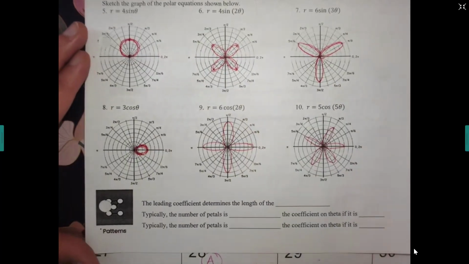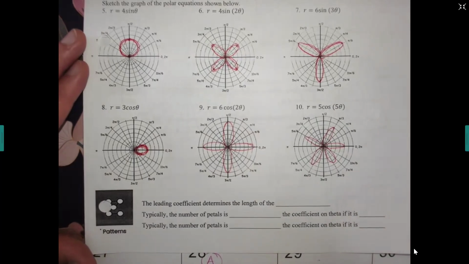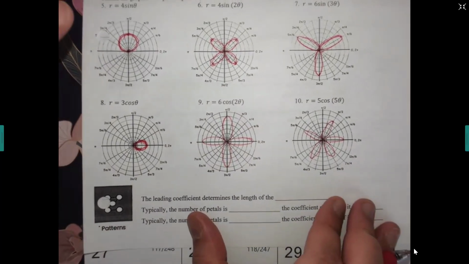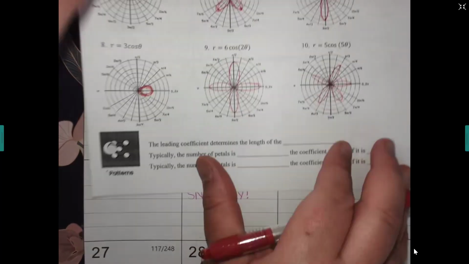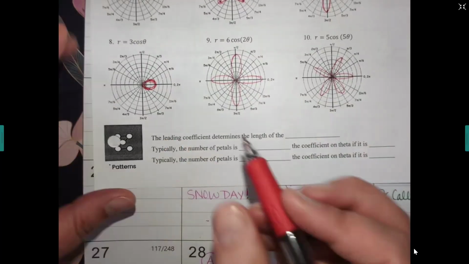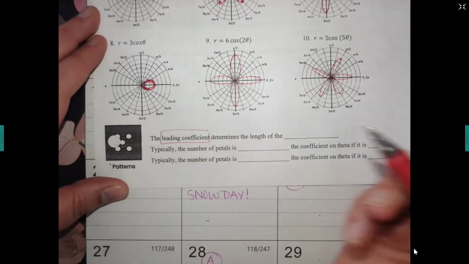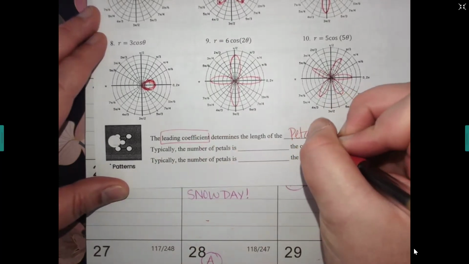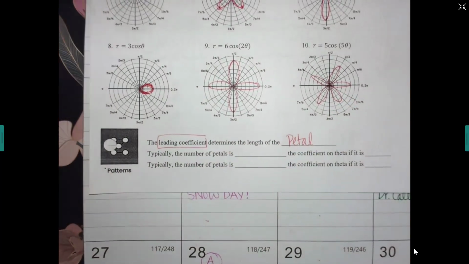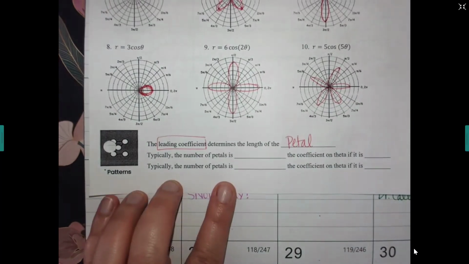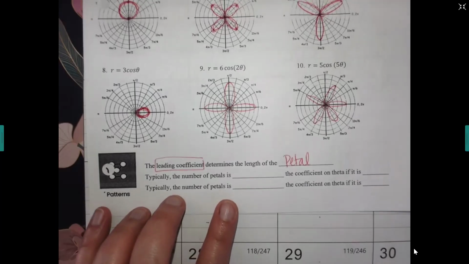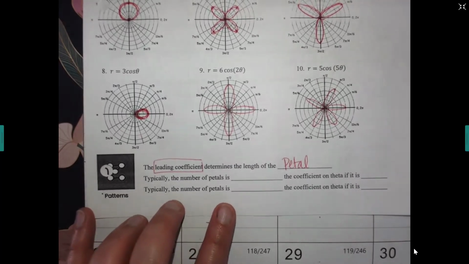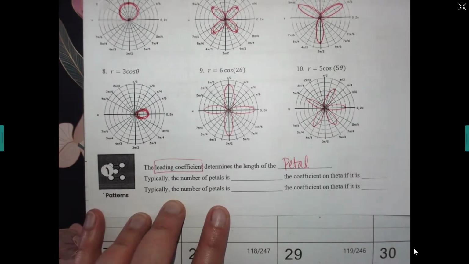Okay, so let's look at some patterns now that you've graphed. We see that these are going to be petals. We've already talked about that the leading coefficient, that's the number in the front, determines the length of the petal. Now let's talk about how many petals your graph is going to have. If your number on the theta is an odd, you're going to have that exact number of petals.